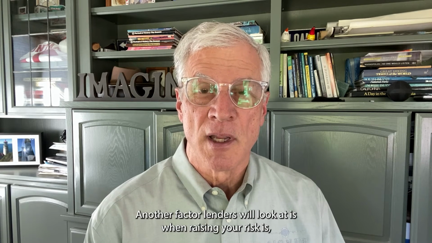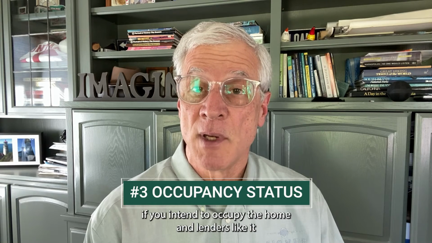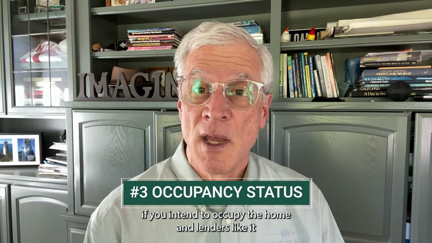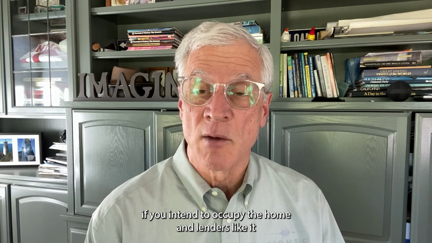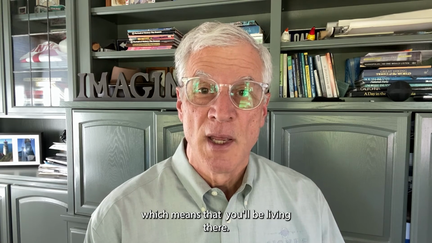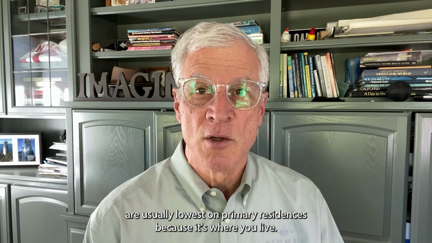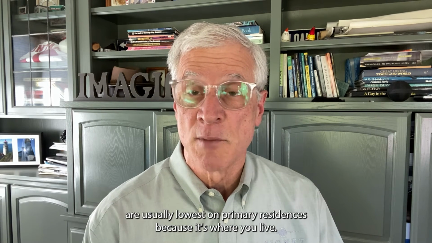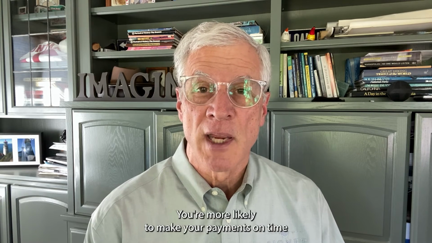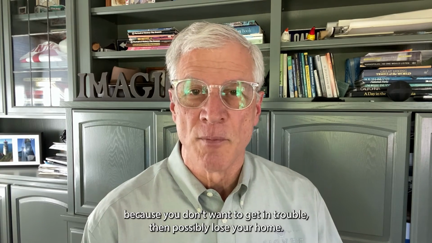Another factor lenders will look at when assessing your risk is if you intend to occupy the home. Lenders like it when the property is your primary residence, which means that you'll be living there, and interest rates are usually lowest on primary residences because it's where you live. You're more likely to make your payments on time because you don't want to get in trouble and possibly lose your home.